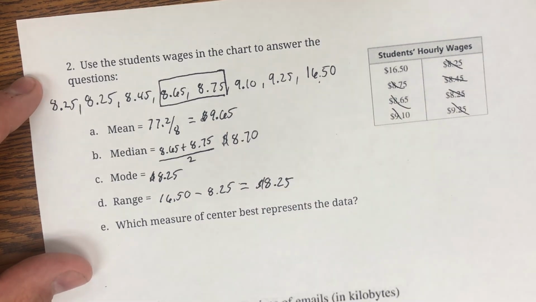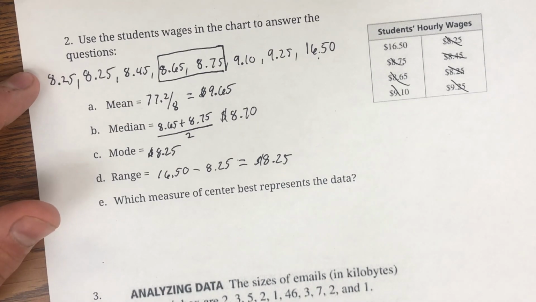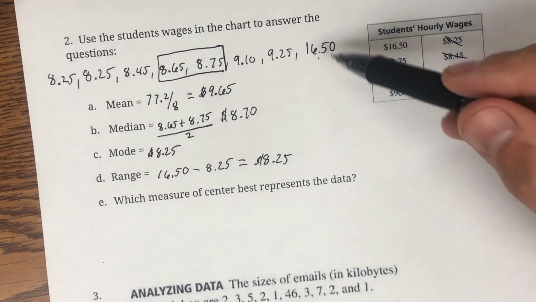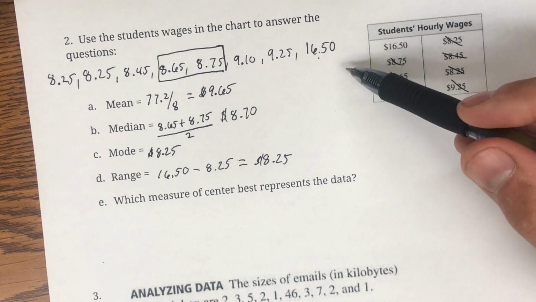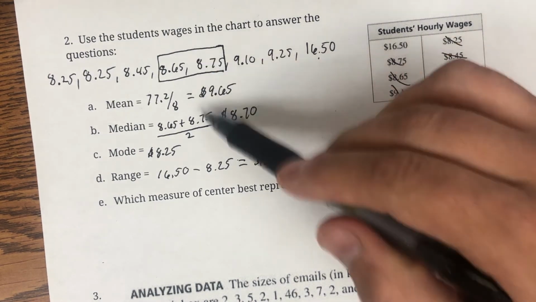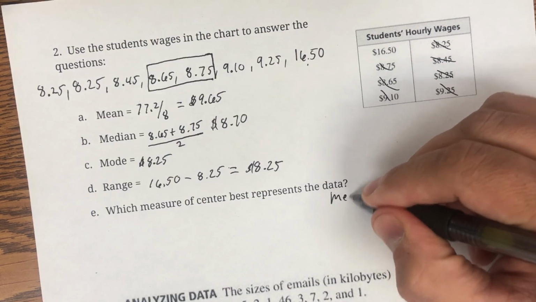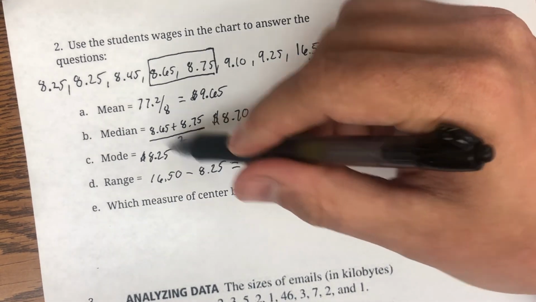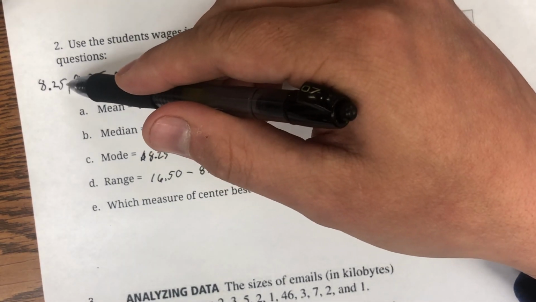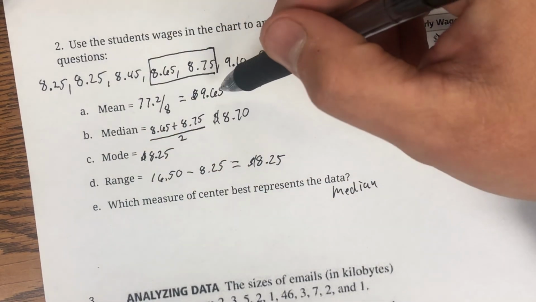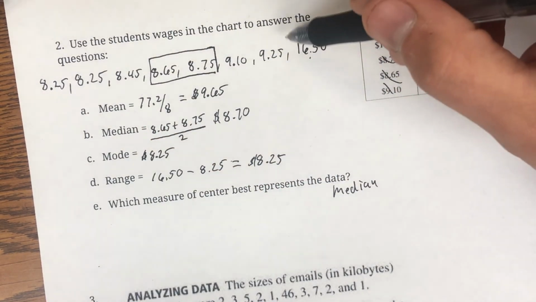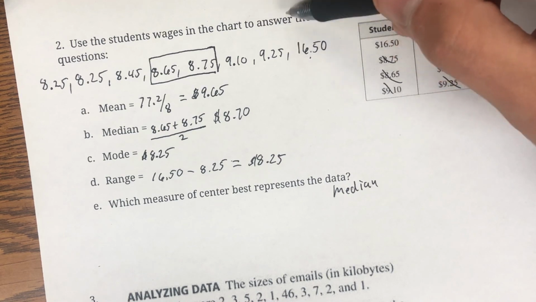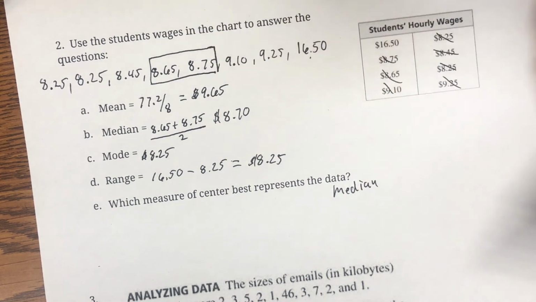And which center best represents the data? Let's see here. Well, we have an outlier, so the mean's not a very good one. I would say that the median's a pretty good one because it's right in the middle. And the median's 870. The mode was pretty small. That's down at the bottom, least number, so that doesn't make the most sense. The mean, that's pretty high. That's all the way above at 965. So that's why I went with the median because it's right in the middle.